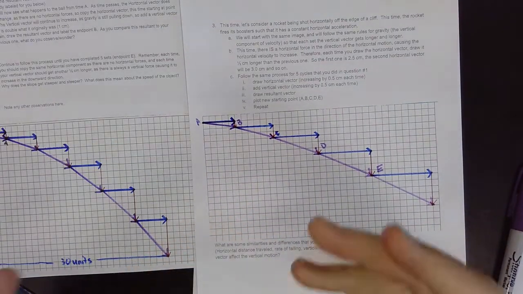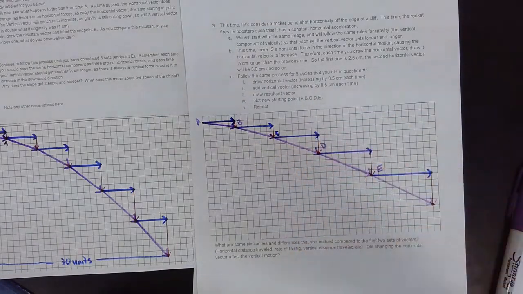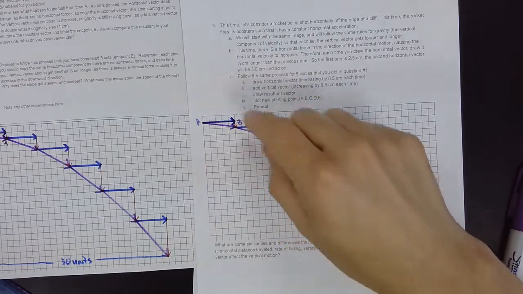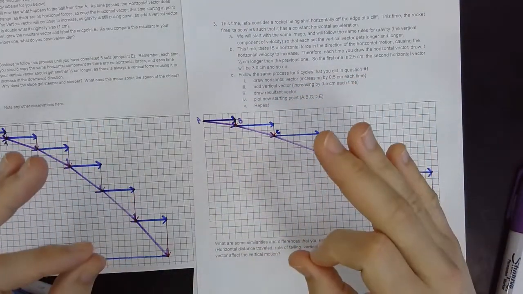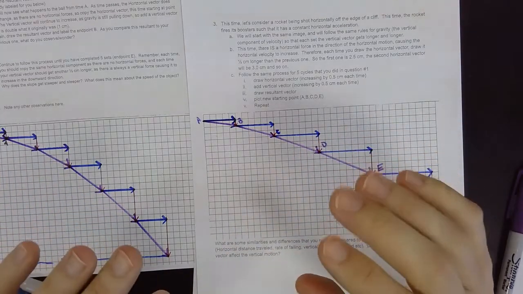And so recognizing a lot of different things, it doesn't matter what's happening to X, it's never going to affect the Y. It doesn't matter what's happening to Y, that is not going to affect the X. Those perpendicular components are independent of each other, and they will do whatever they're supposed to do by themselves.